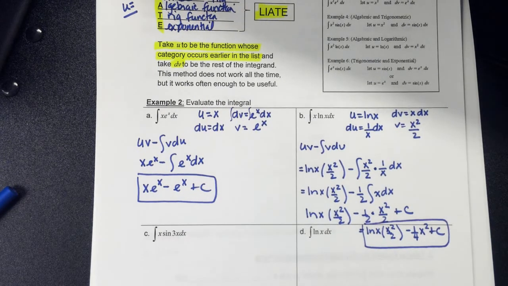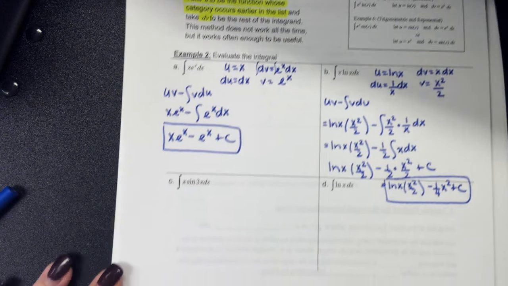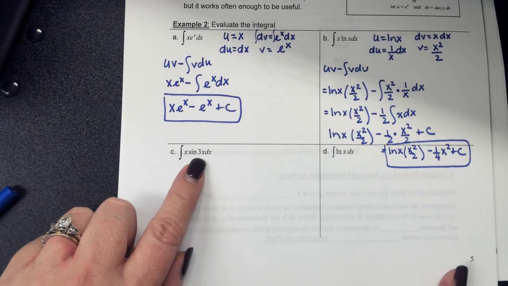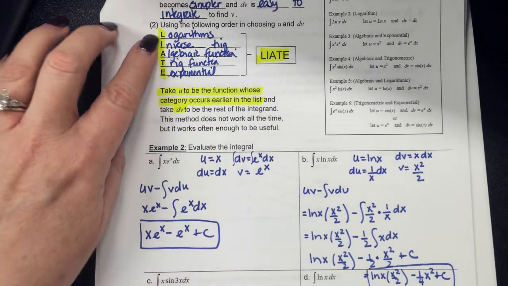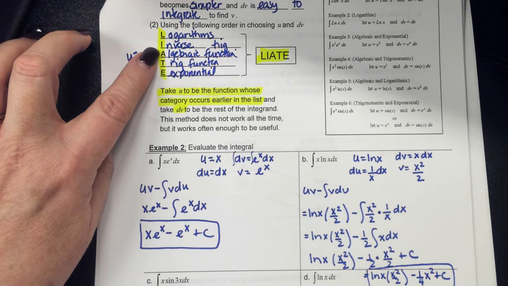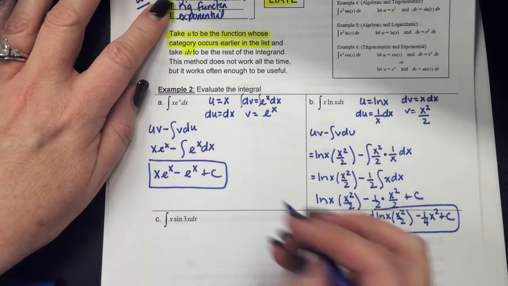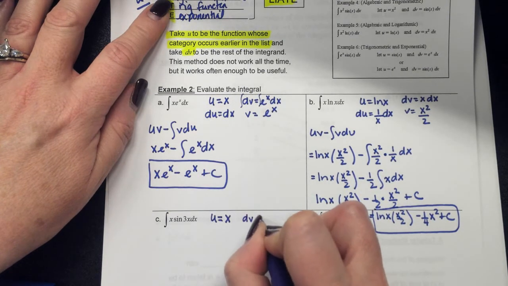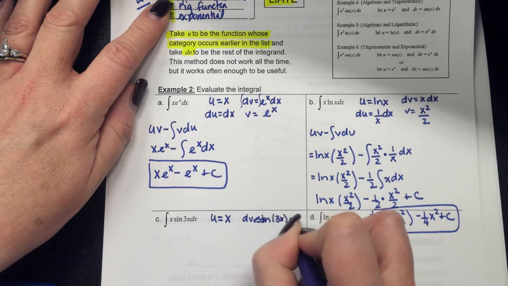So that's your integral of x times natural log of x. And like you said, if we took the derivative of this, we should get back to the x times natural log of x. So let's take a look at c. We have x times the sine of 3x. So when we take a look at the list, no logarithm function, no inverse trig, but I do have the algebraic function of x. So I'm going to let u be equal to x.